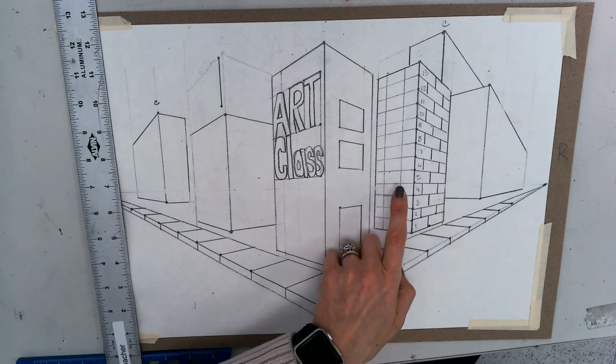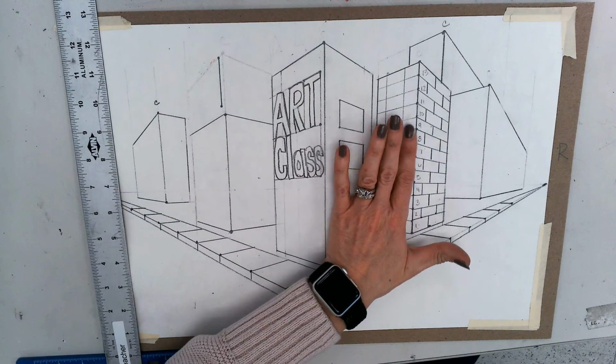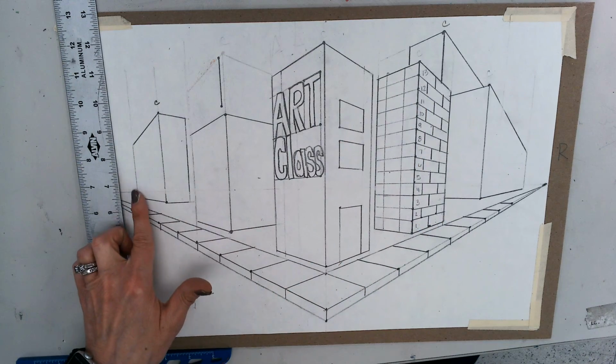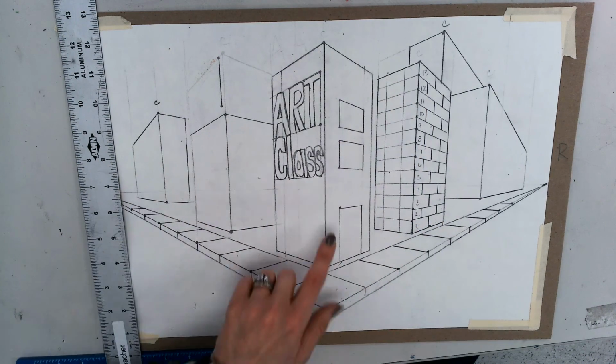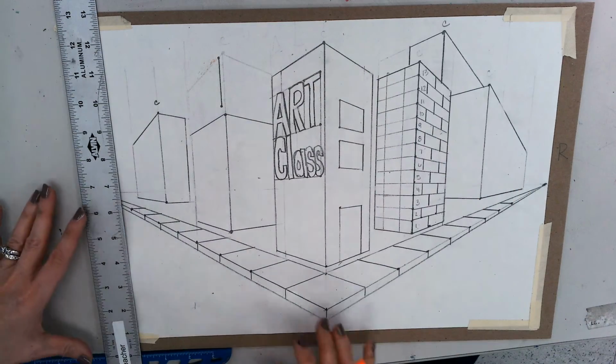If I was putting my billboard on the right side of the composition, on the left side of the building, I would still be going to the left vanishing point. If I was going to put it on the right side of the building, I would be going to the right vanishing point. So here we go.